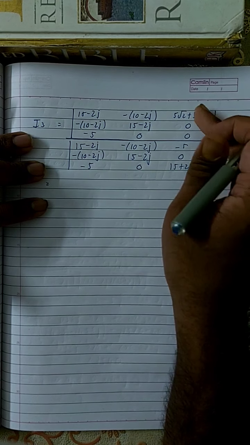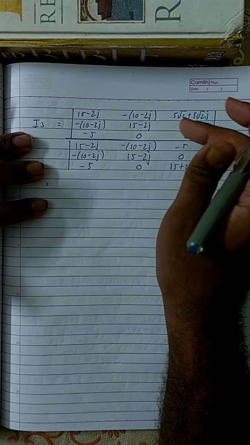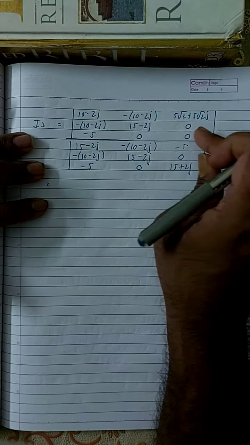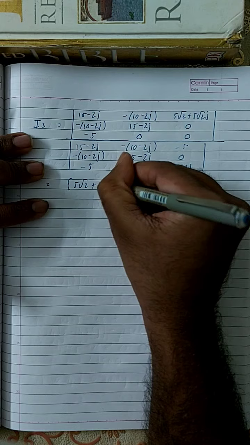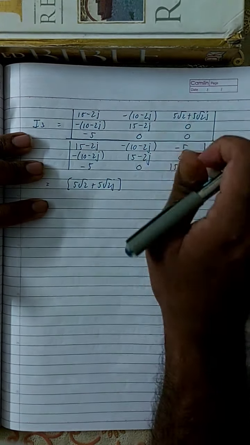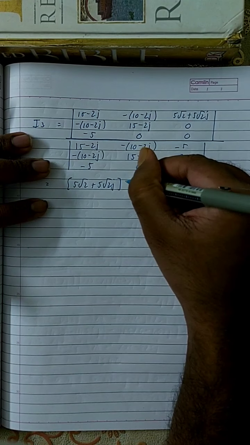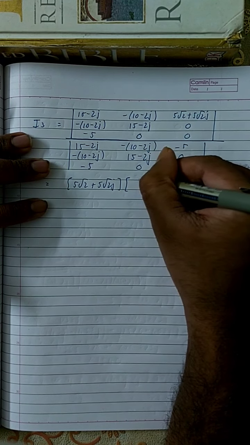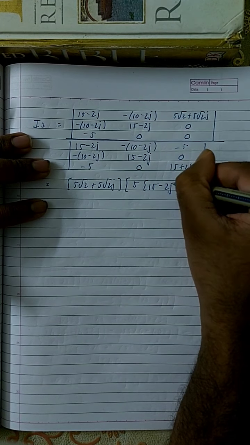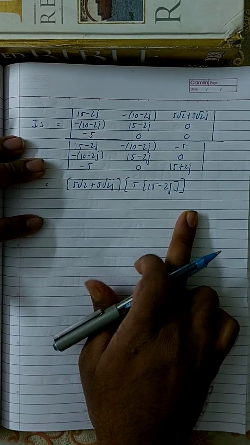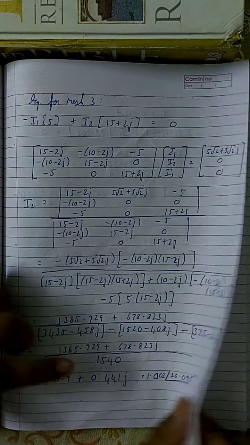The numerator is 15 minus 2j. I think I'll just choose this number. We have nothing over here. If I multiply this it will cancel, no use. So this is the only answer left behind. It is 5 root 2 plus 5 root 2j into, and this is 0, and here you have plus 5, so this becomes minus 5, so it goes 5 into 15 minus 2j. Divide by the denominator we have already found, 1540.